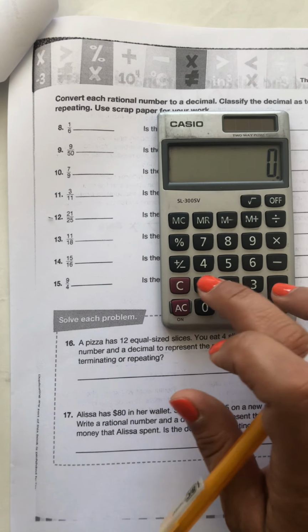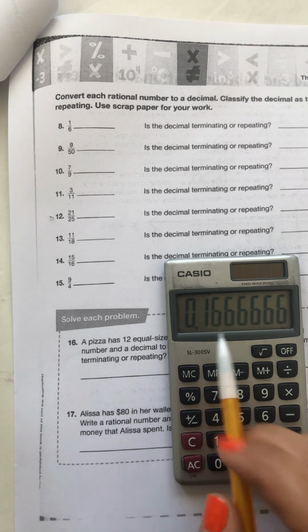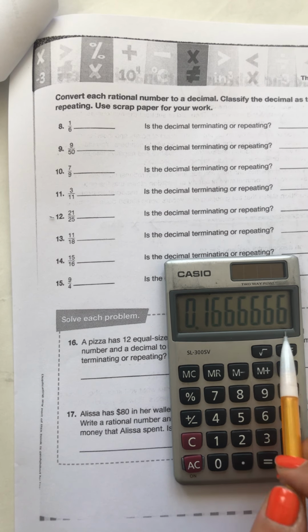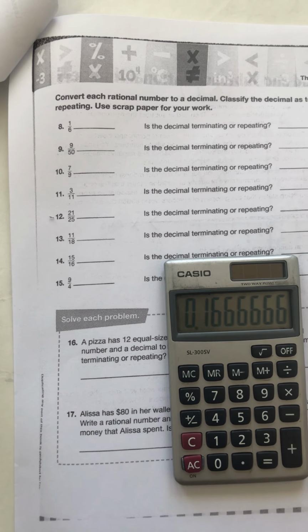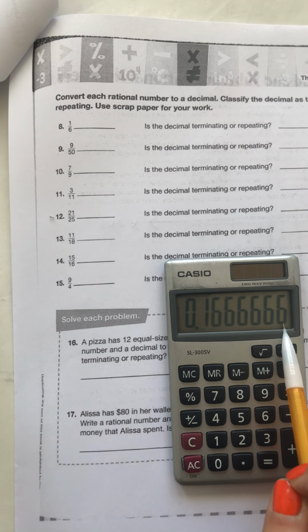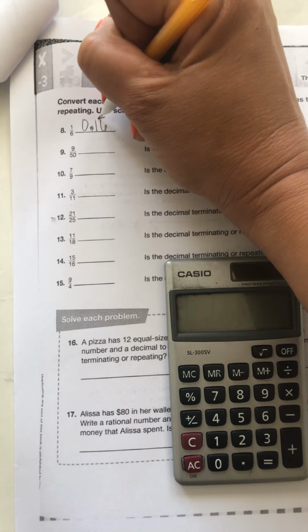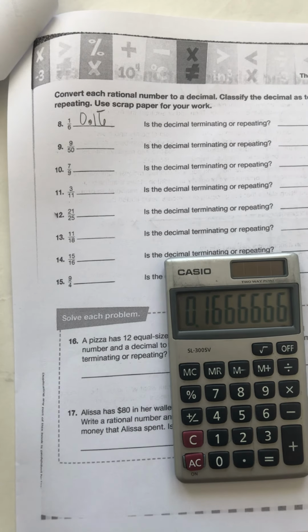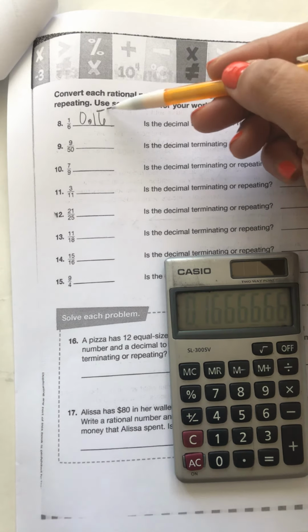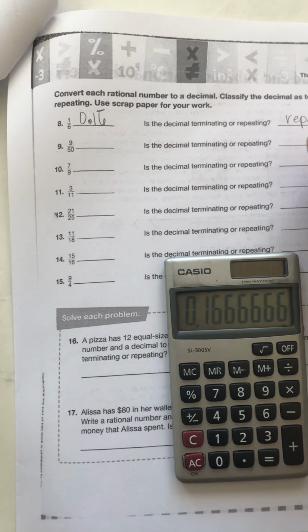So for example, 1 divided by 6 equals 0.1666666. And usually on a calculator, it's not gonna show you the dot, dot, dot, dot, but you know that if it goes all the way to the end, that's repeating. So your answer is 0.16 with a line over the 6, not over the 1, because the 1 does not repeat, just the 6. So the line goes just above the 6, and this is obviously a repeating decimal.